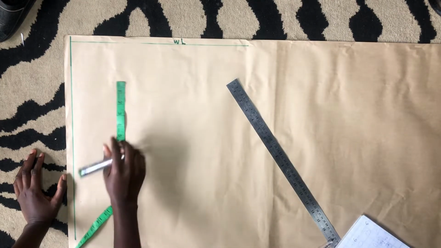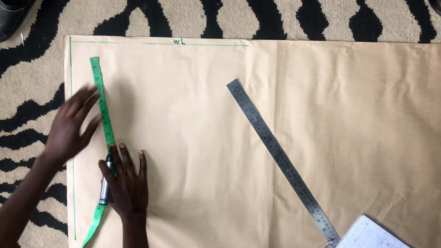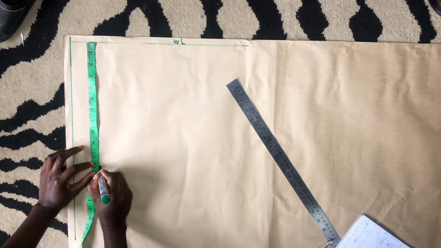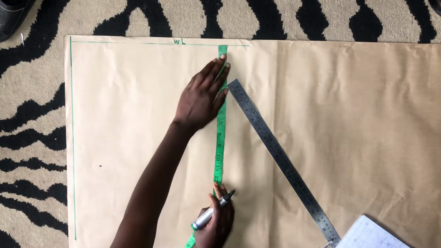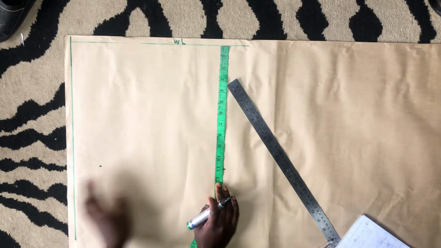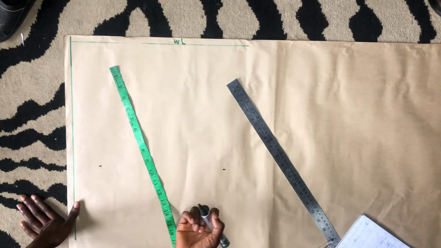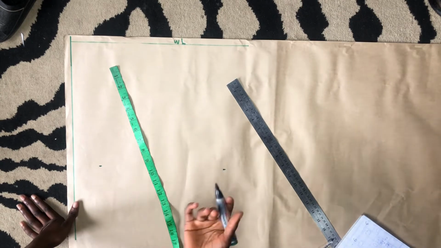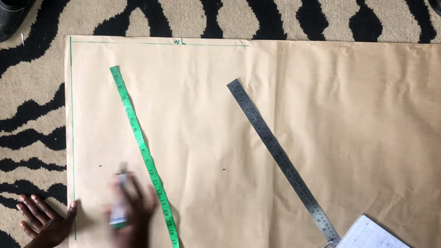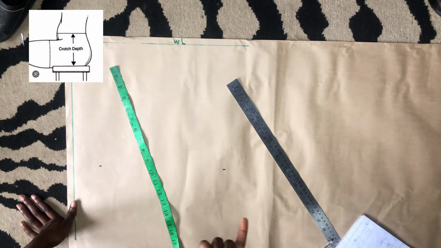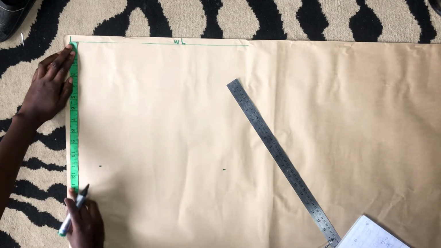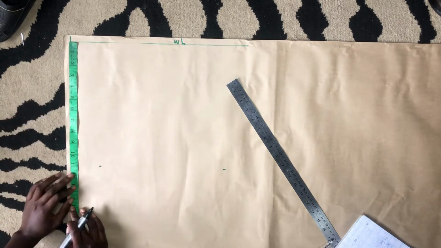Now the next measurement I'm going to be taking is my crotch line, and my crotch line is 11. Now if you don't know how to get your crotch line, what I usually use and that works on everyone, especially all my clients, is that I divide my hip measurement by 4 and add 2 inches to it. And when you do that, you're just going to get the perfect crotch line. And if you don't want to do that, then you use the one that is on the picture on the video. So now my hip measurement divided by 4 plus 2 is 11.